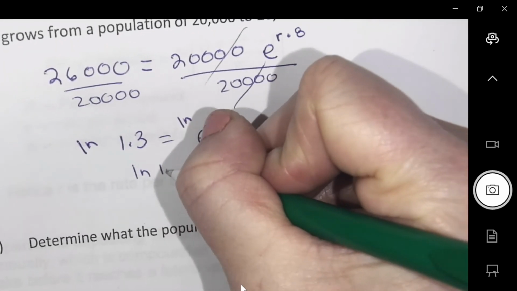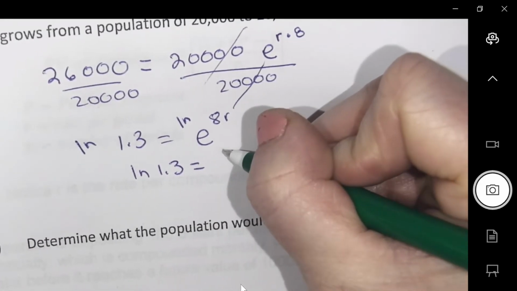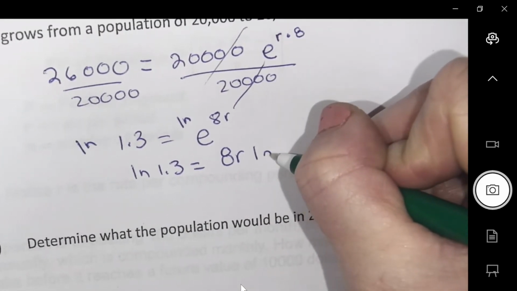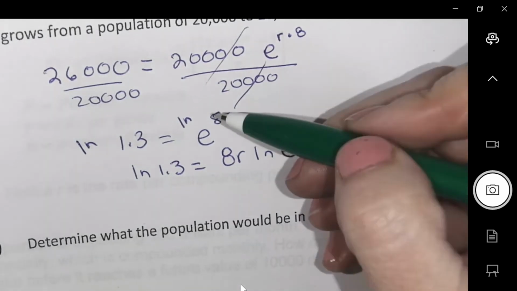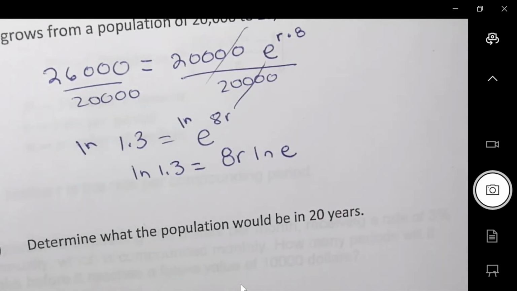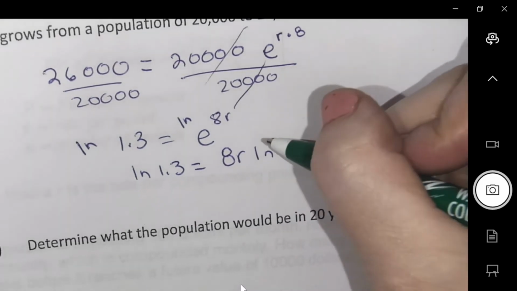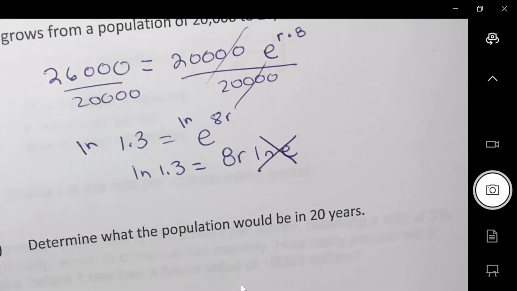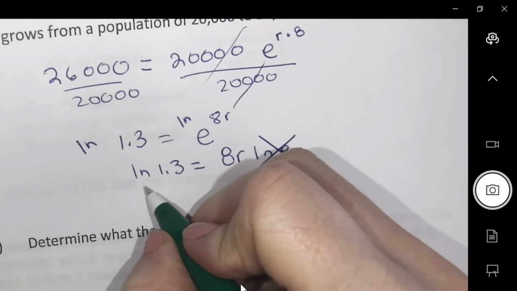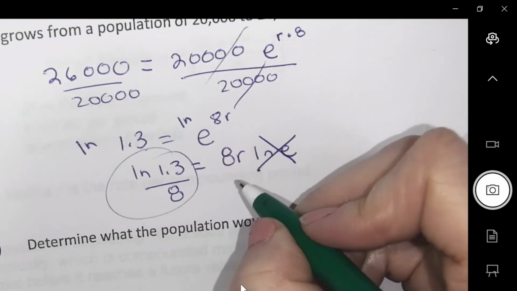So the ln of 1.3 equals 8r ln e, right? Exponents move to the front. See how that's the only way to do this? Because now my r is out of the exponent, okay? ln of e is 1. So I'm just going to have to type this into my calculator.